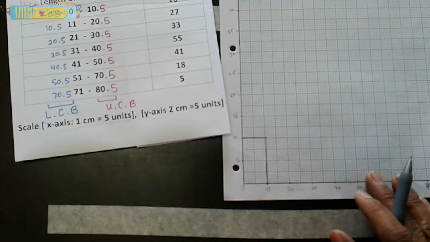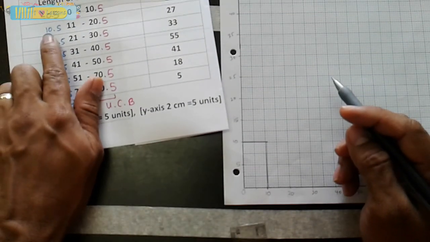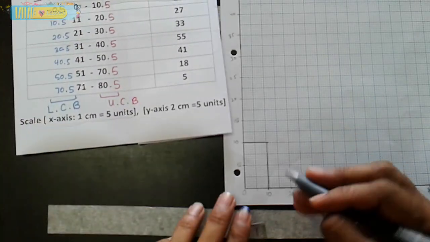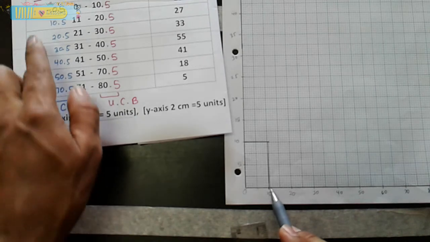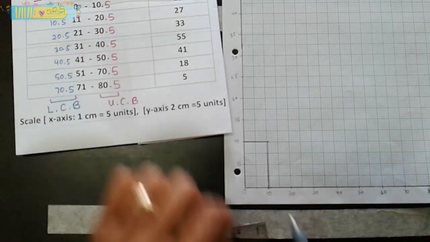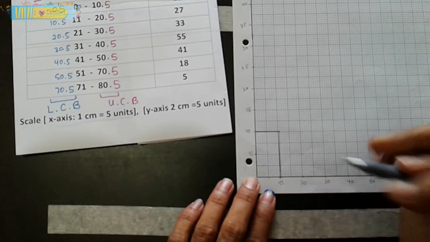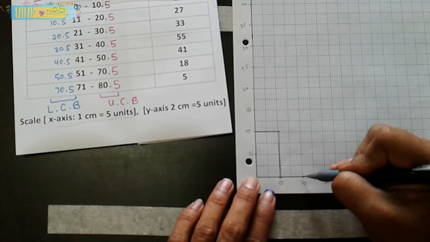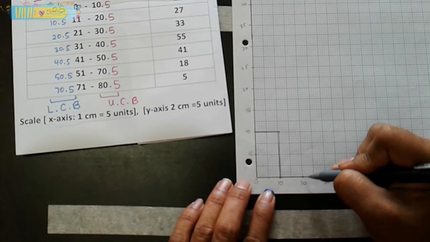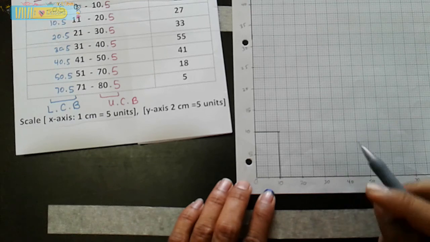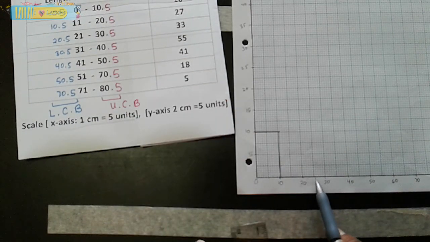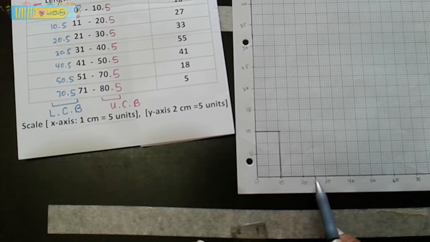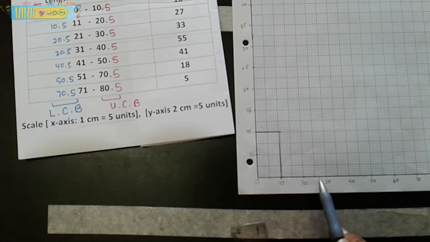10.5, 20.5. Now, the next block starts off where the other one finished. So here's 10.5. I don't have to look for it. It's already for me here. And it's going to end at where? 20.5. Remember, 20.5 will be in between 20 and 21. A lot of students have the habit of saying once they see a 0.5, they jump to the middle of the 2 measurements and say here's 20.5. But that would be completely wrong.